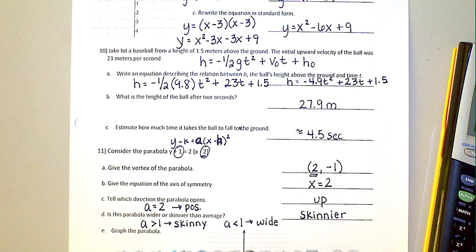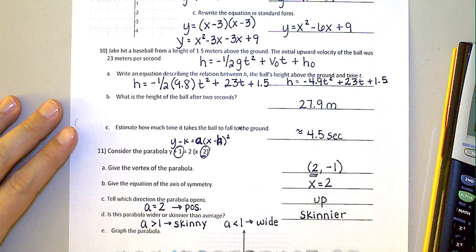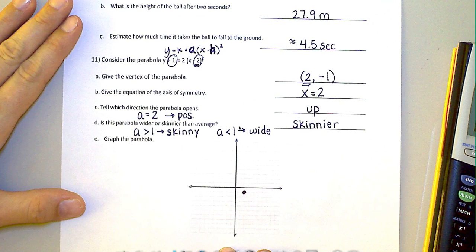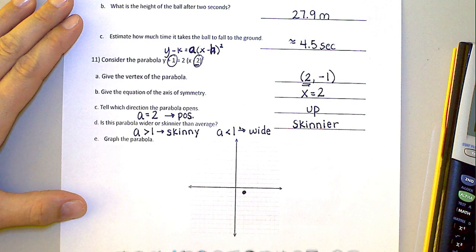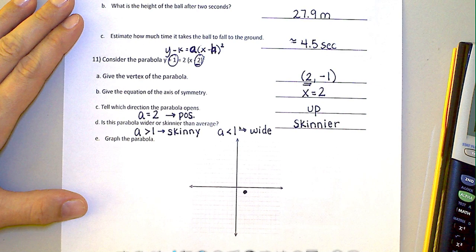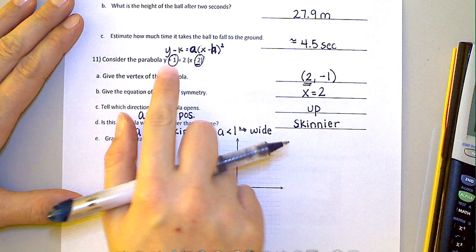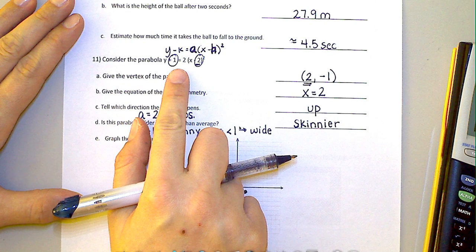And then it actually wants you to graph the parabola. Now, I can get started right now. I know that the vertex of my parabola is supposed to be at 2, negative 1. So it's supposed to be right there. I know it's going to open up, and I know it's going to be skinny. But if I want some actual coordinates to put on here to make sure I'm putting this in the right spot, I'm going to use my graphing calculator.